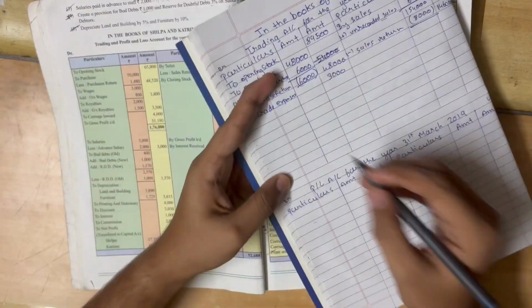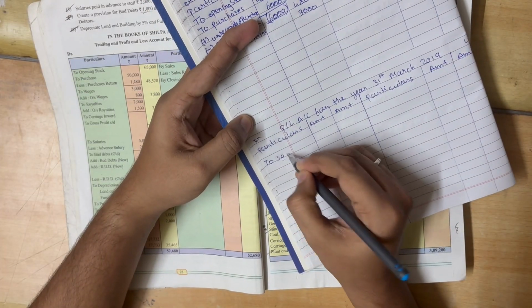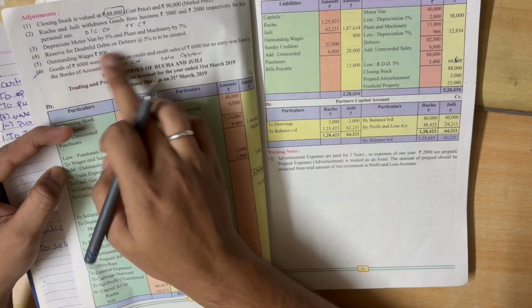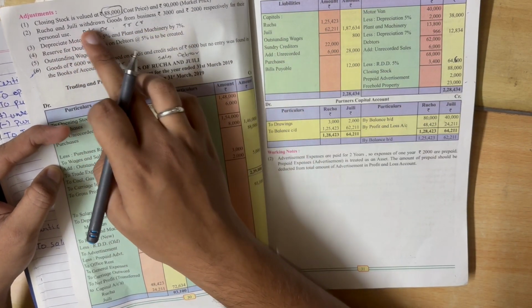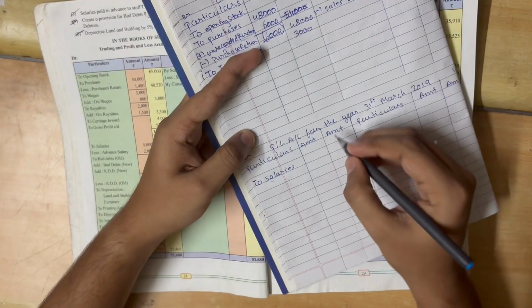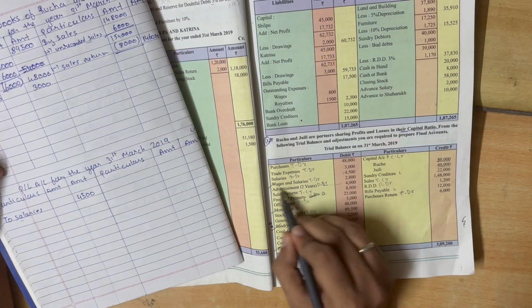Okay, the next is salary. Salary will come here. Let's check whether any adjustment is there or not in salary. Okay, wages, debtors, motor car, which we withdraw. Okay, no, you have to write directly 4500. Next is wages and salaries.